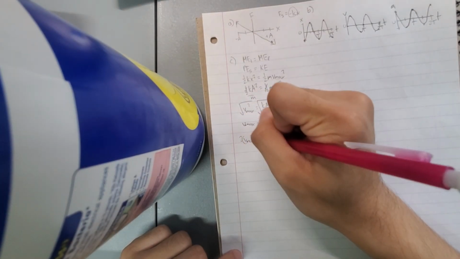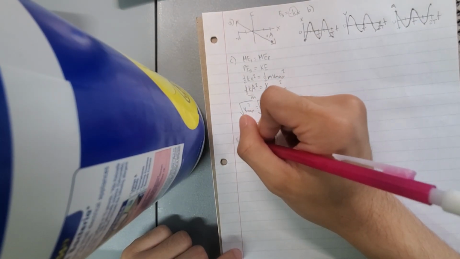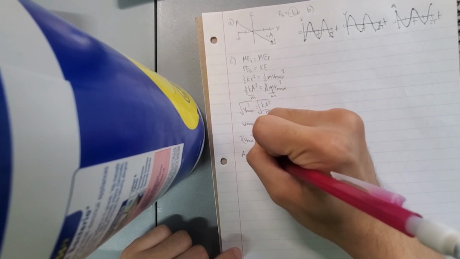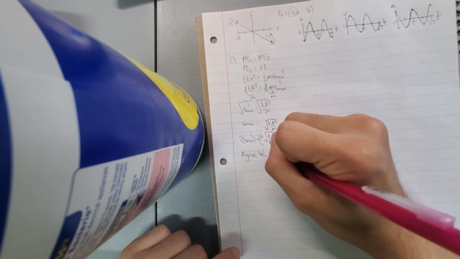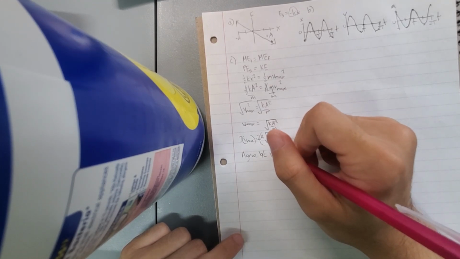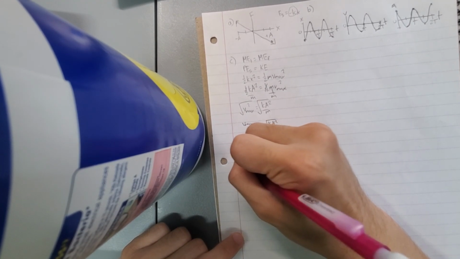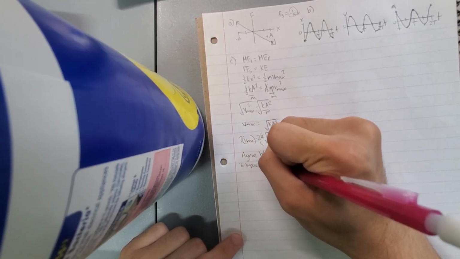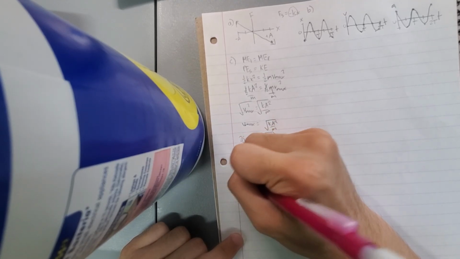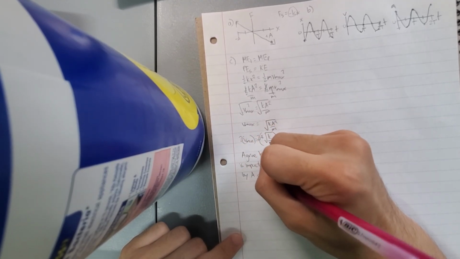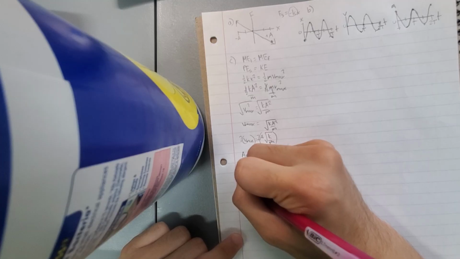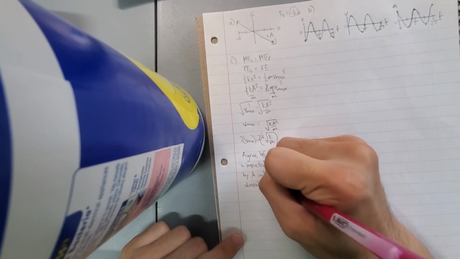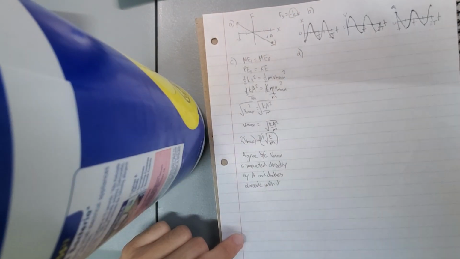So this means that v max will also double. So agree, because v max is impacted directly by A and doubles alongside with it.